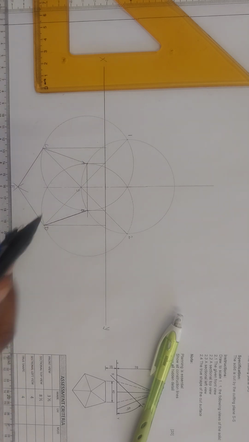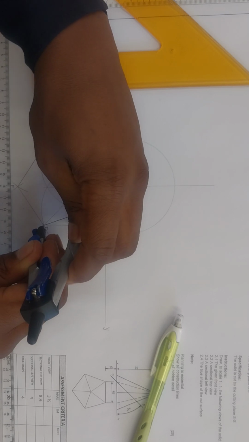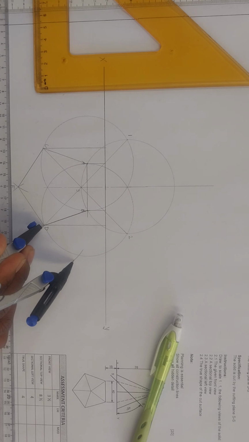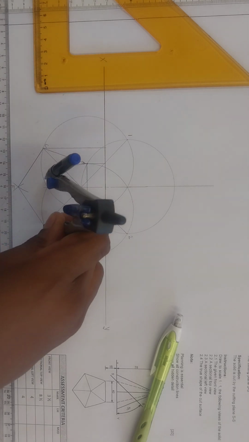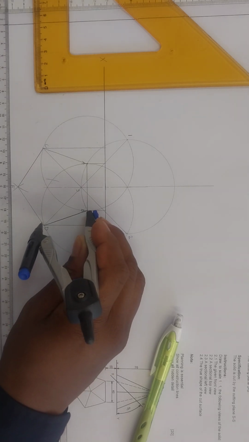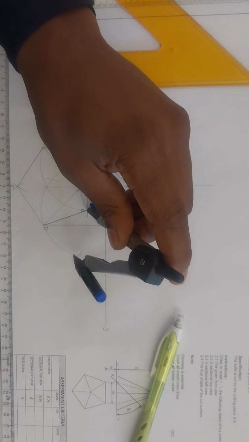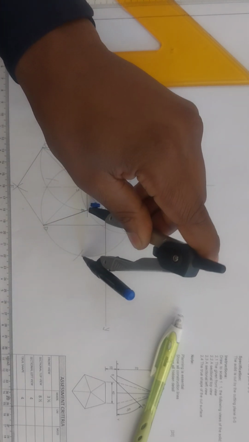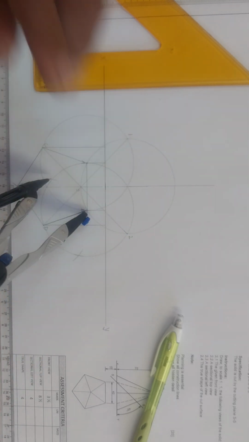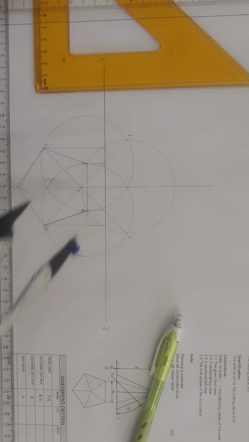So I'm gonna put my compass at D and B, and then I'm gonna arc there, I'm gonna arc there. Then I'm gonna come to B, like that, take the same measurement, then draw this arc here. You see this arc here is directly onto this circle, and then arc on the opposite side also will be directly onto this circle.